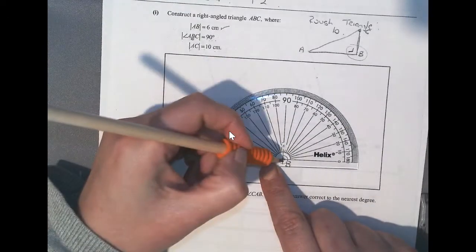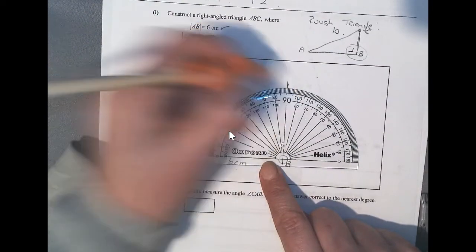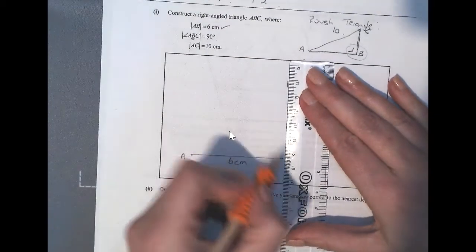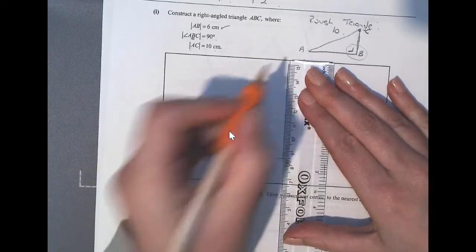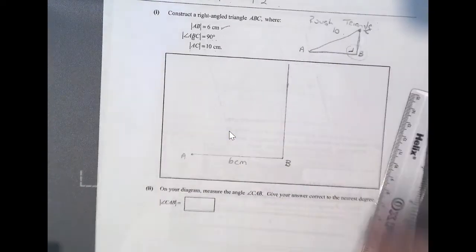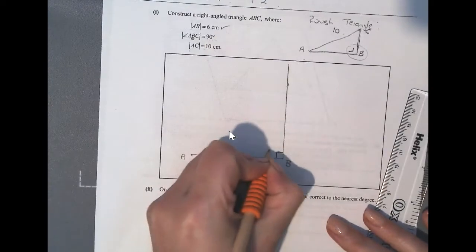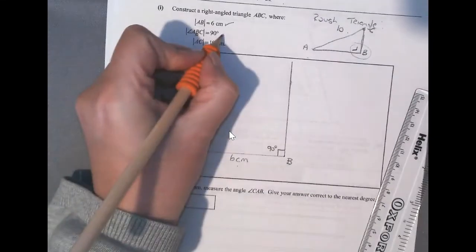I'm putting my 90-degree mark up there, and then my ruler measures up from the point B. It doesn't matter how far you go up. So that's your 90 degrees, that one done.